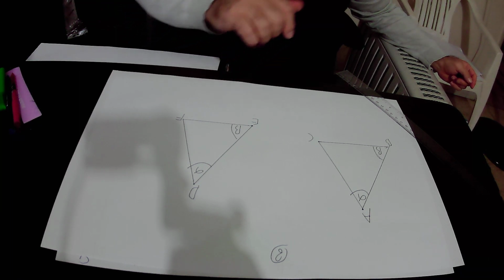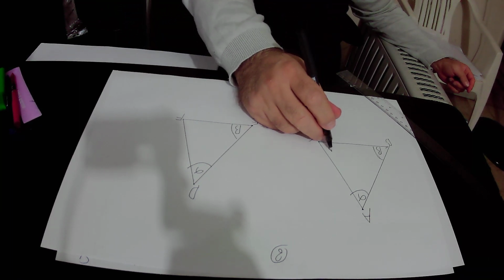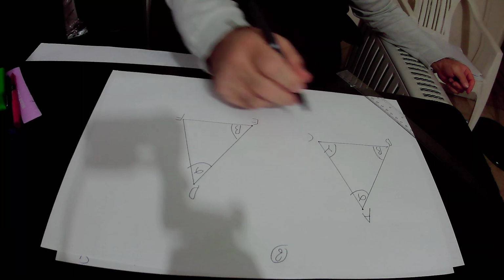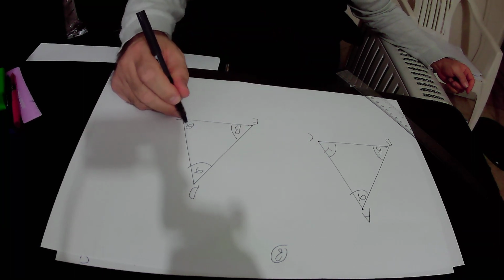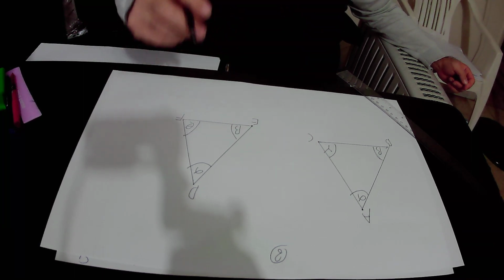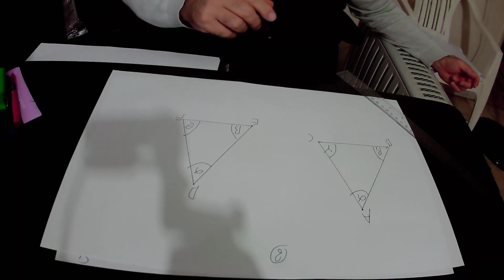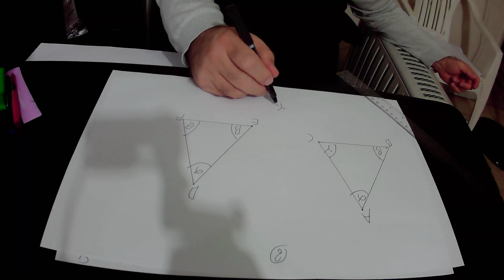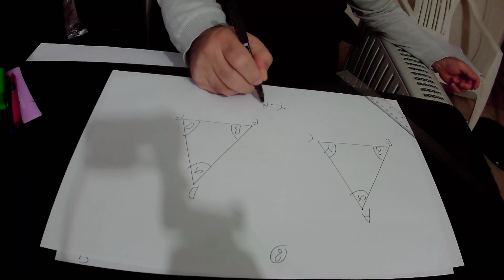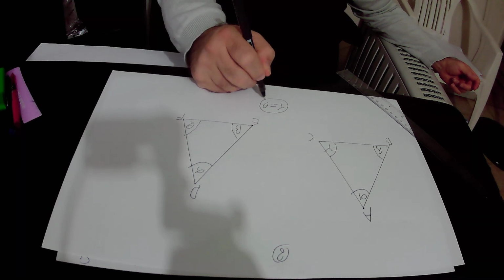And suppose that this angle is gamma and this angle is theta, then according to the third angle theorem, or rule number 3, angle gamma equals angle theta. I will repeat again.